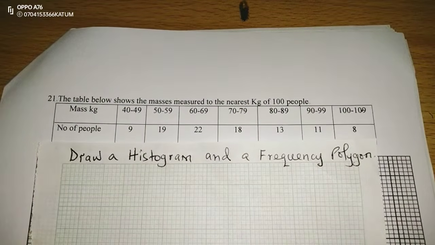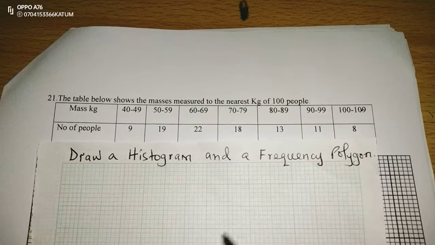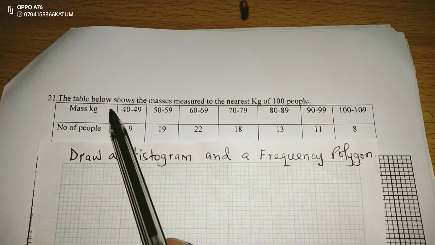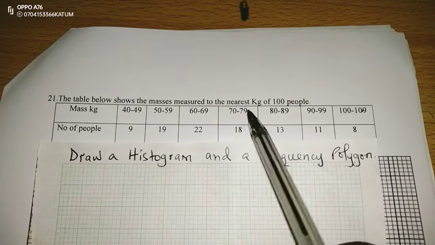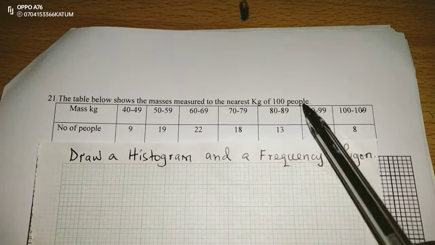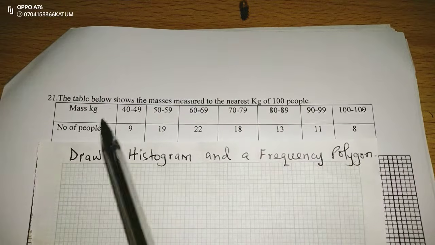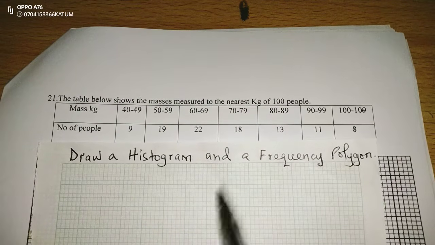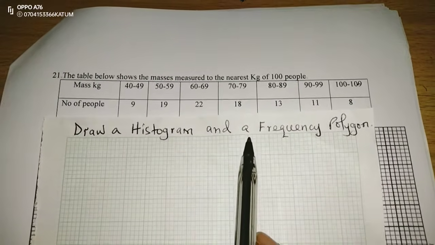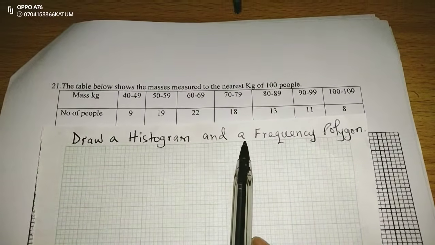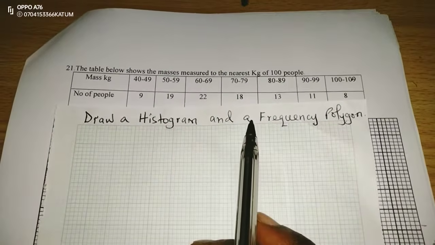We're going to handle statistic graphs, and we shall start with histograms and frequency polygons. We are told the table below shows the masses, measured to the nearest kilogram, of 100 people. We have the masses in classes, then the number of people in each class. We are told to draw a histogram and a frequency polygon to represent the data above.